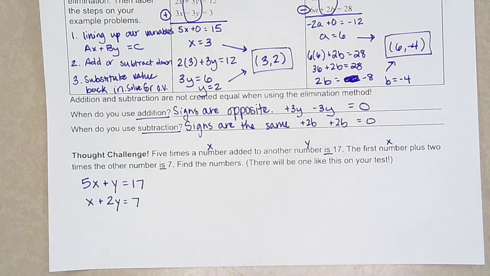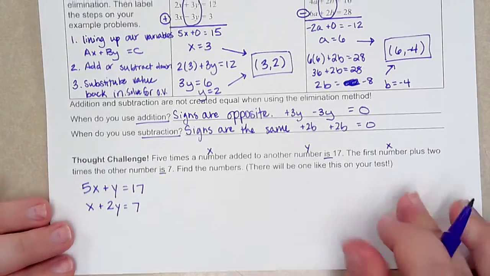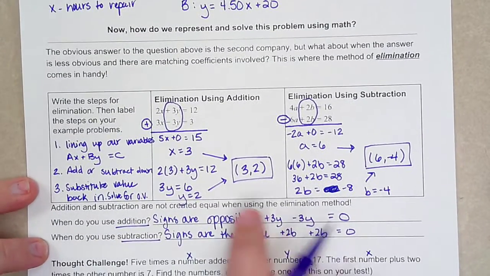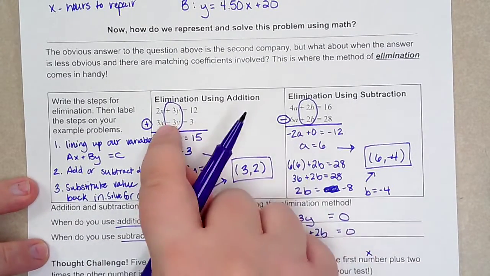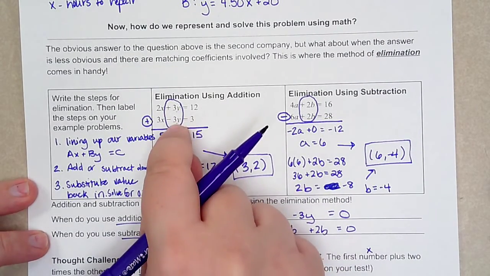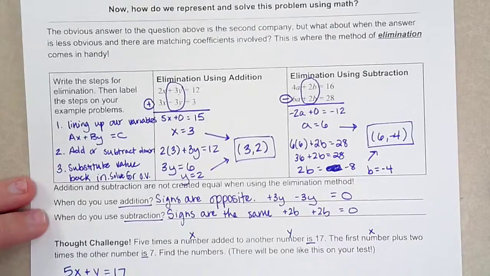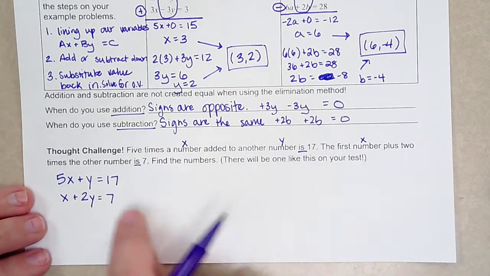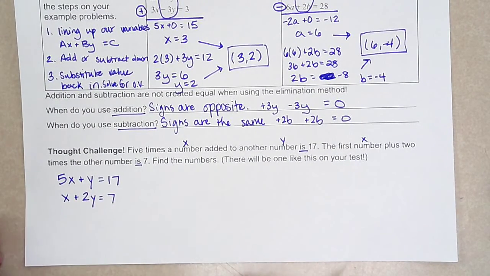Substitution, I usually use if there's a variable that's really easy to solve for. And then just because we can look at it here, elimination is usually when they have 2 that are the exact same with different signs. So notice I have a 3y, 3y, 2b, 2b. It doesn't matter what the signs are. I notice here I don't have any matching coefficients, so elimination wouldn't really help me here, especially since they're already lined up. So I'm going to go ahead and have to use substitution on this one.